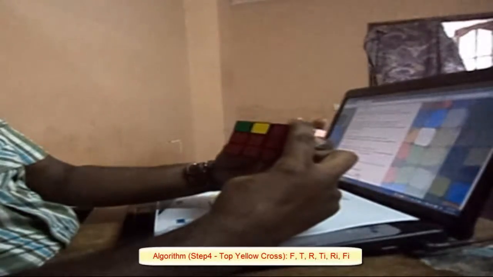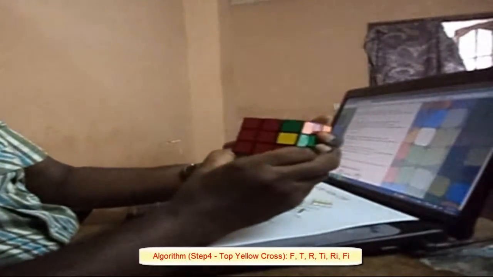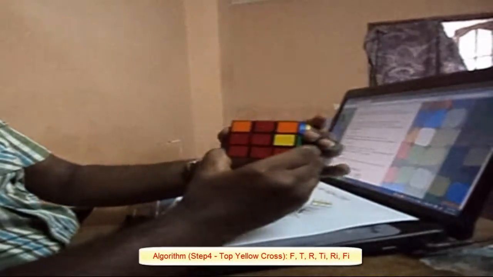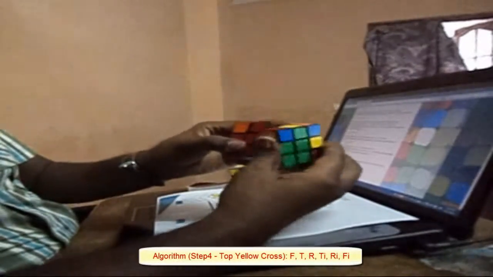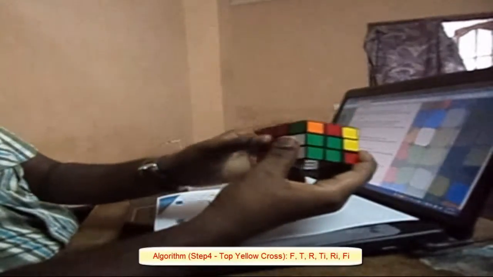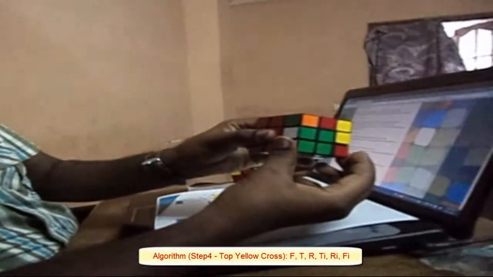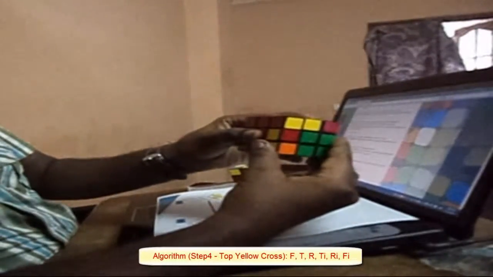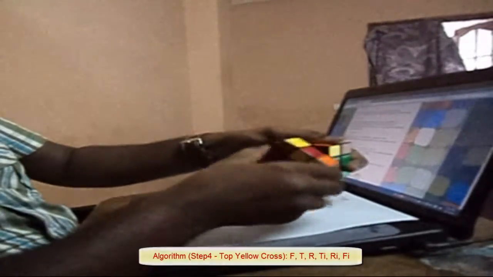Then we'll perform the algorithm. So again performing the algorithm: front clockwise, top clockwise, right clockwise, top anti-clockwise, right anti-clockwise, and then front anti-clockwise.